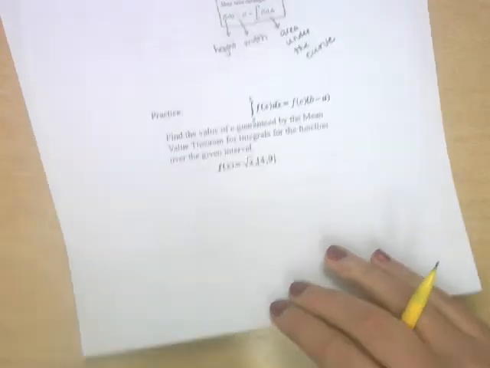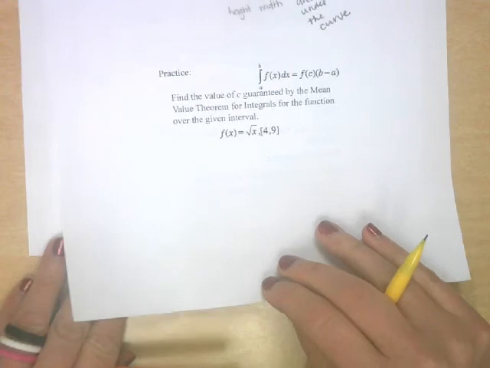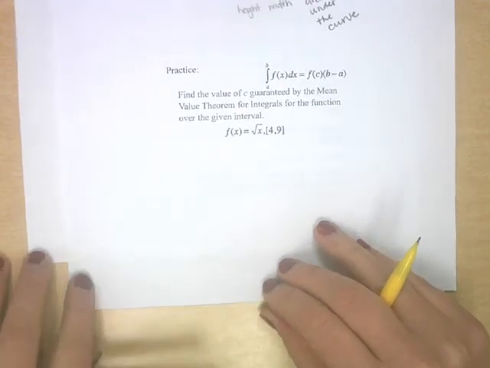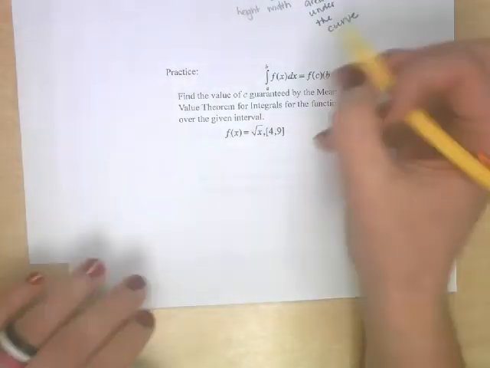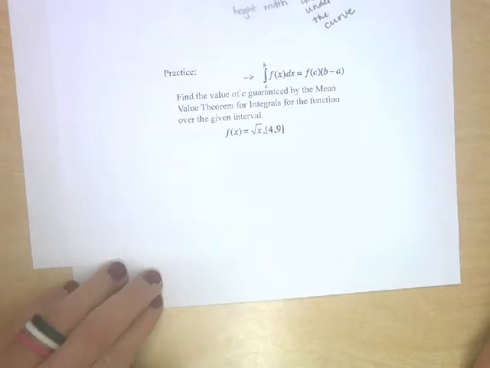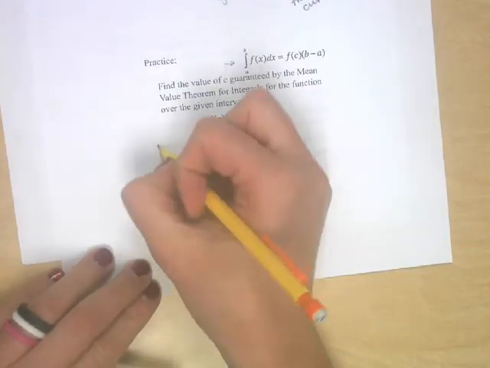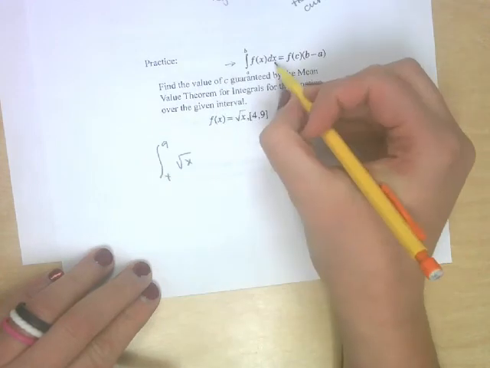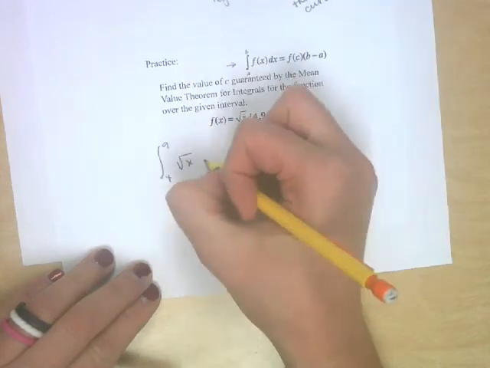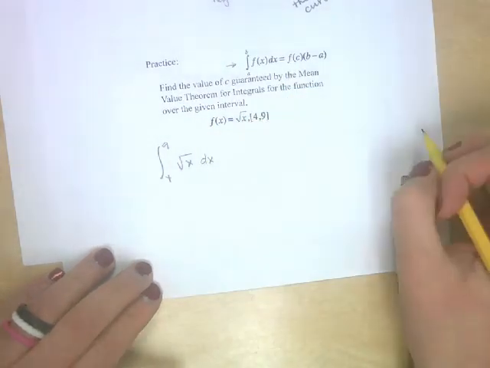All right, so here's our first practice problem. Take a second to write it down. Find the value of C guaranteed by the mean value theorem for integrals for the function over the given interval of 4 to 9. The function is the square root of x. So I'm going to use the formula we just wrote down from the last slide. The integral from 4 to 9 of the square root of x, and be real careful with your notation. We have to have a dx here.